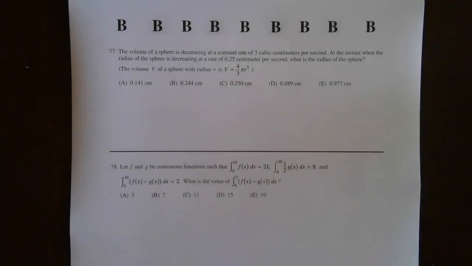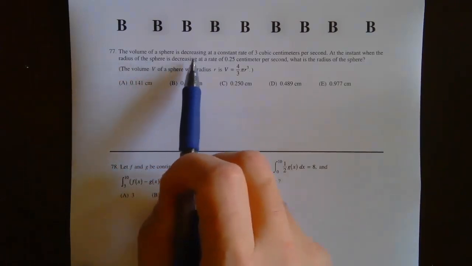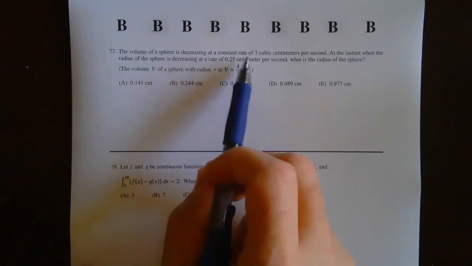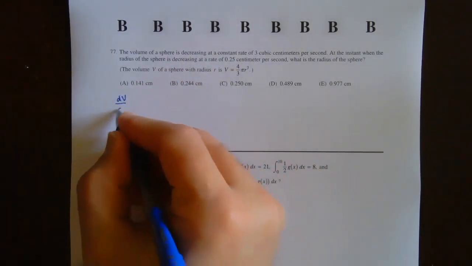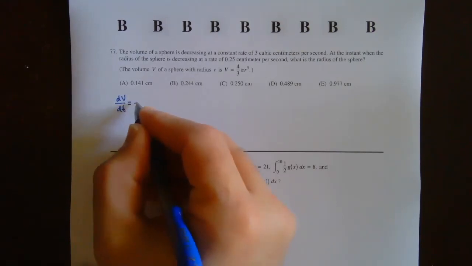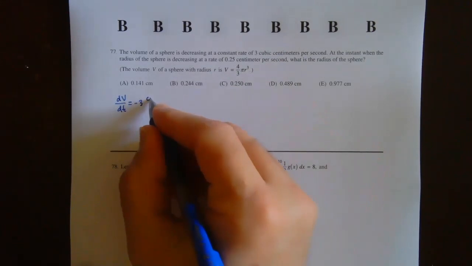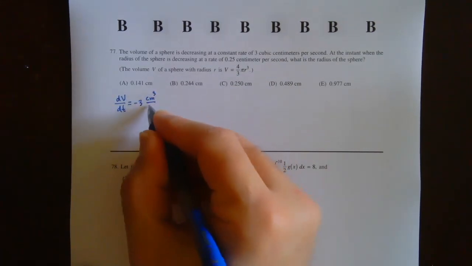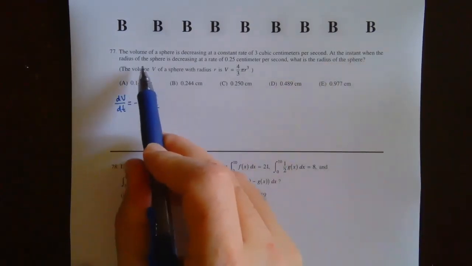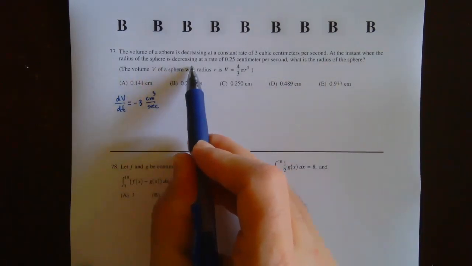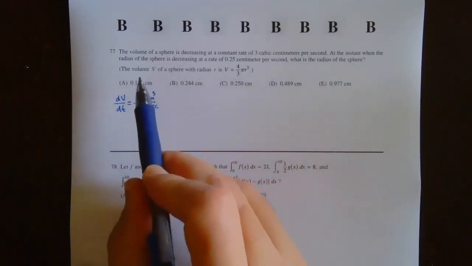So for number 77, this is a related rates problem, okay? And the volume of the sphere is decreasing, so that'd be dV/dt, and it's -3. Okay, so I know dV over dt is equal to -3, and that'd be cubic centimeters per second. So centimeters cubed per second. Okay, at the instant when the radius of the sphere is decreasing, okay, so that would be a rate, and it's the rate at which the radius is decreasing, right?